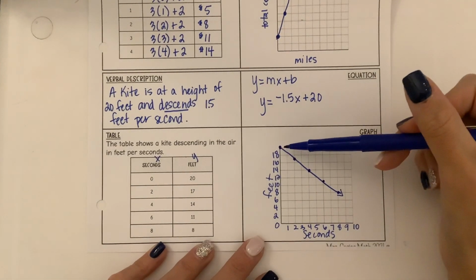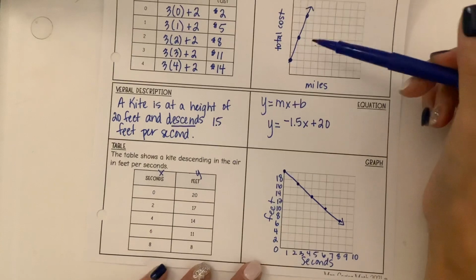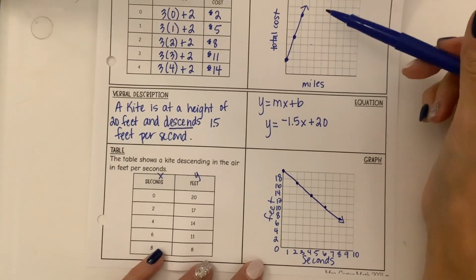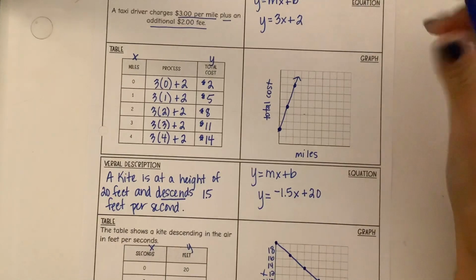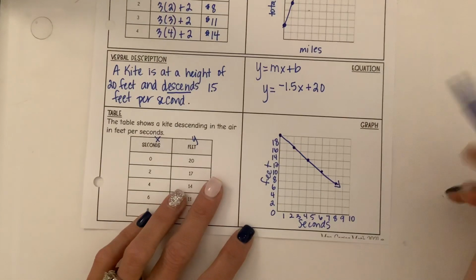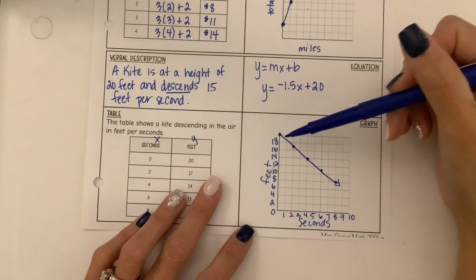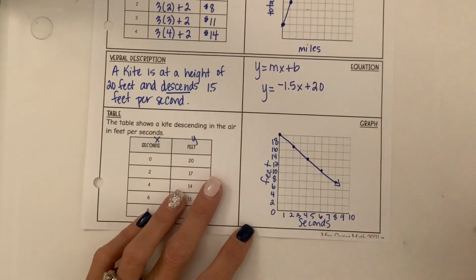Also, if you notice the difference between these two graphs, this one is going up to the right, so that was a positive slope. Our slope in this case was 3. Our slope in this one is negative 1.5, so notice our line is going down.